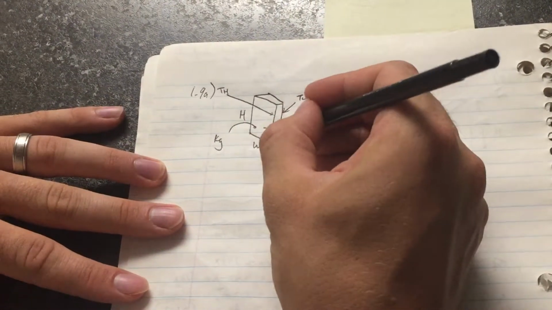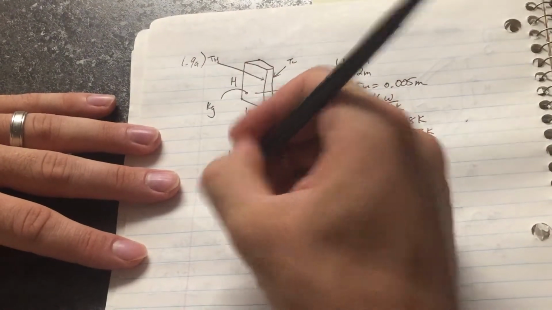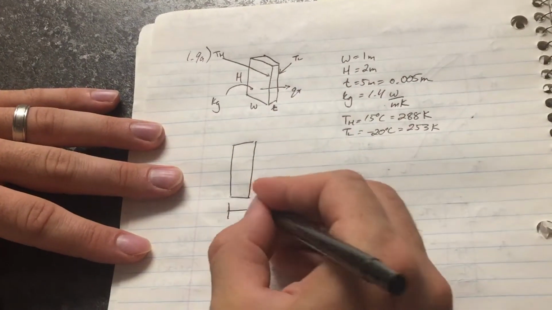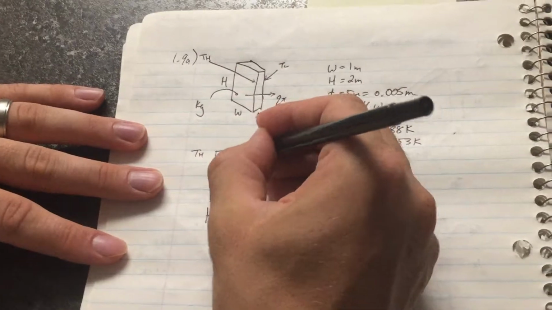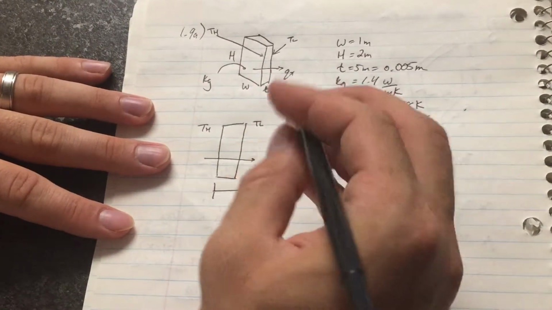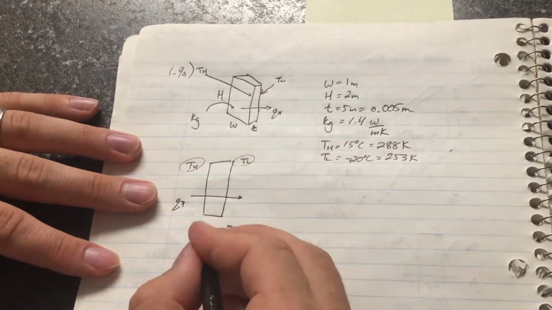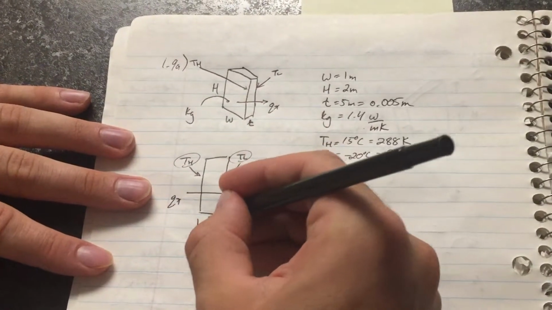So that would be variable Q, Qx. Let's redraw this in a different coordinate system. This will be our x-axis. We're going to assume that the heat is flowing from hot to cold, so in this direction, from T hot to T low across the x-axis. This is our thickness of the glass.